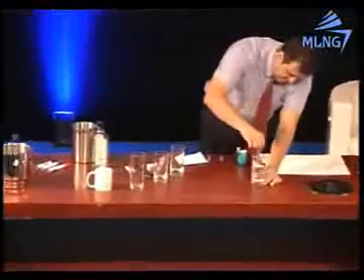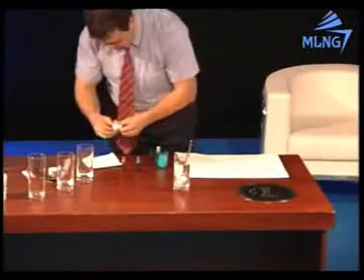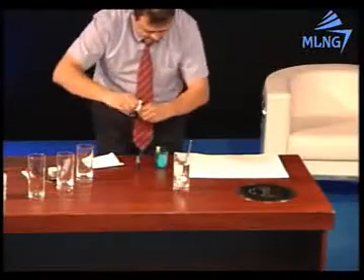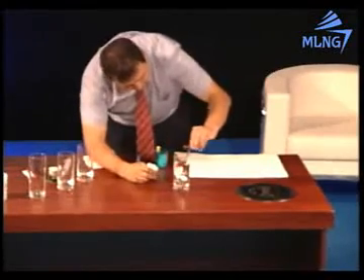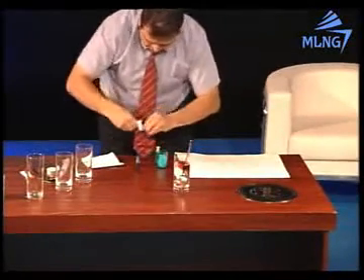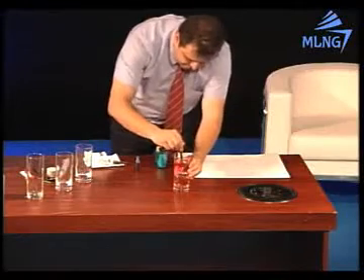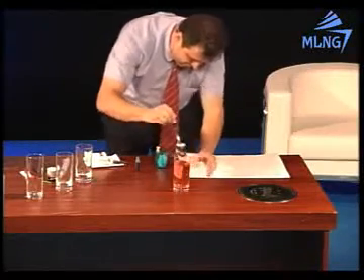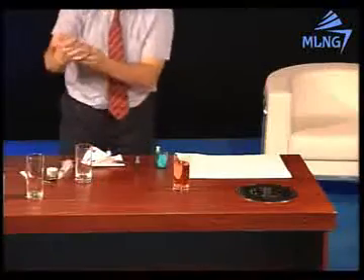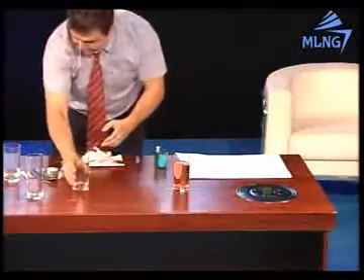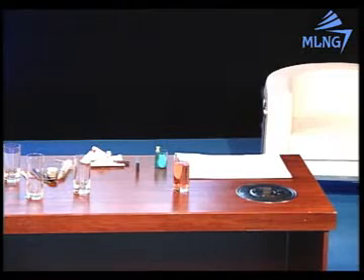So we have here the heavier LNG, and we're going to put a little bit of color. Okay. So we have here heavier LNG. Okay. Let's simulate lighter. This is gin. Okay.